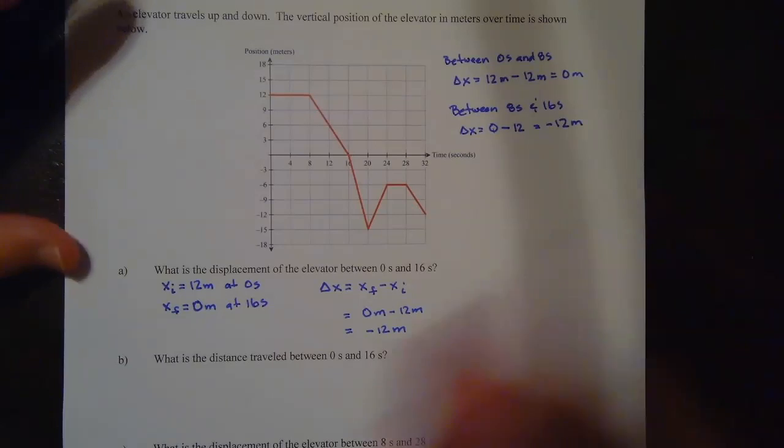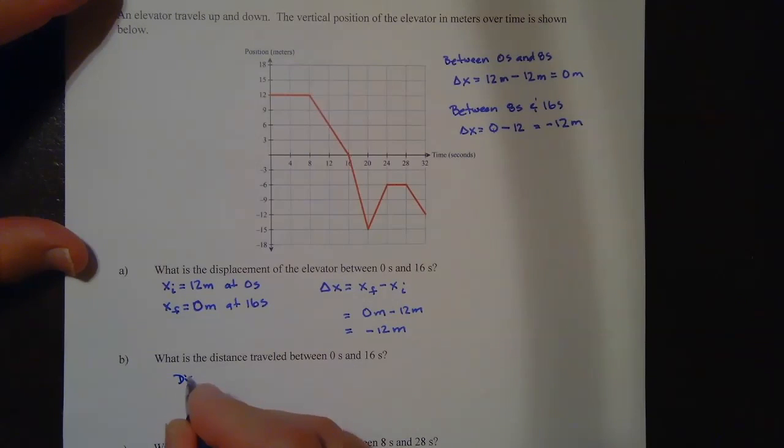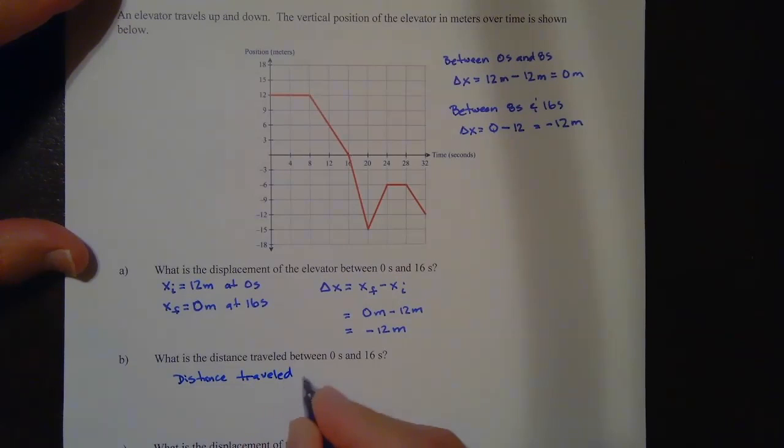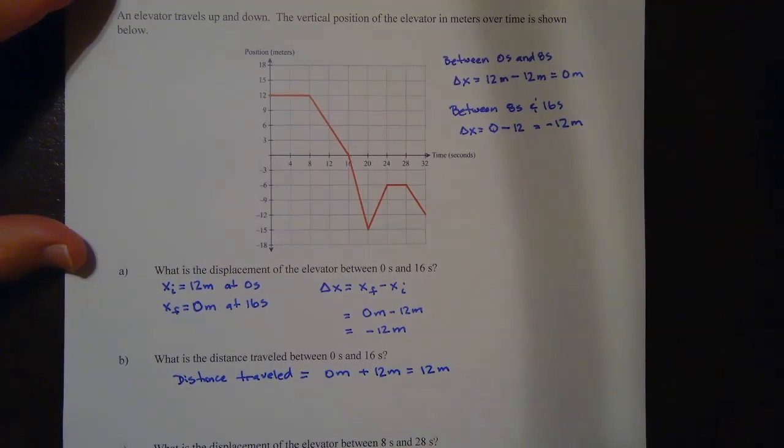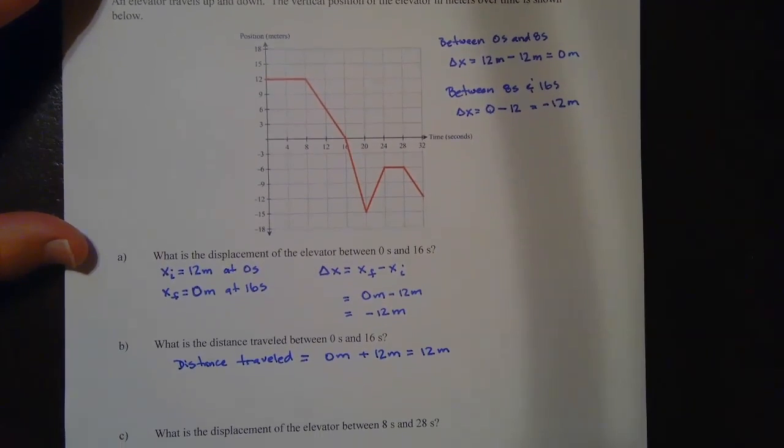So our distance traveled would equal 0 meters plus the 12 meters, which would give you 12 meters. All right. Okay, let's go to the next one.